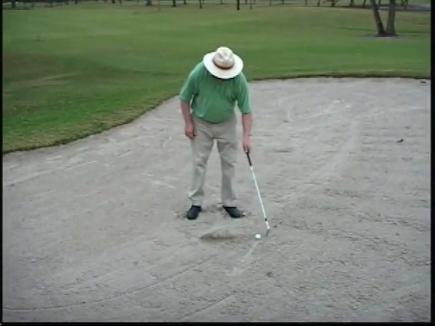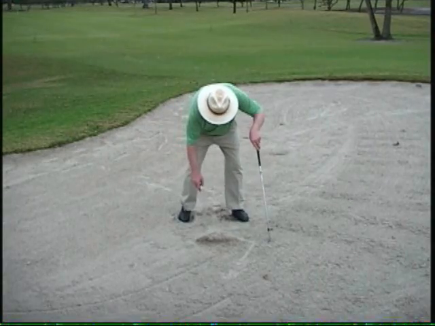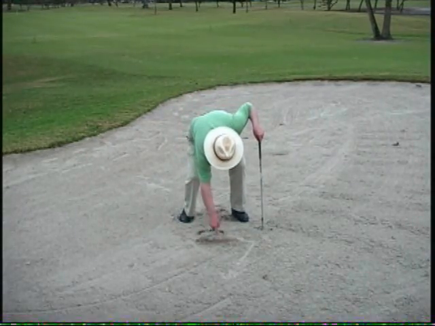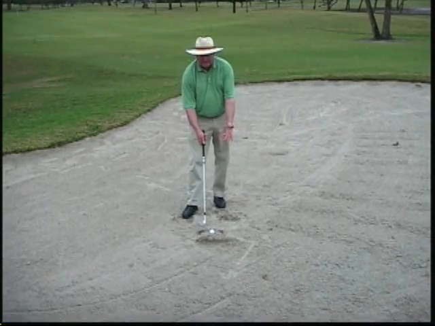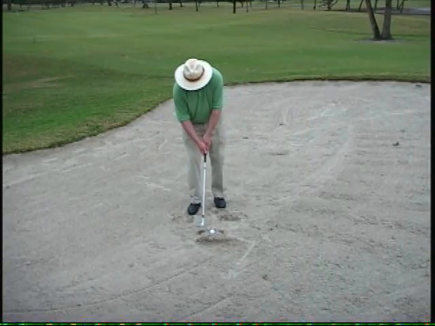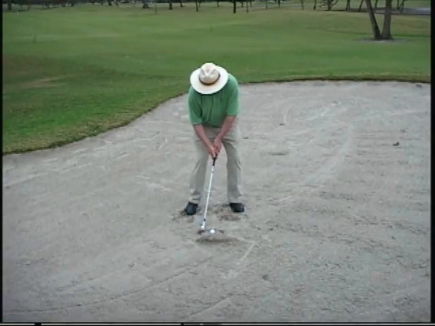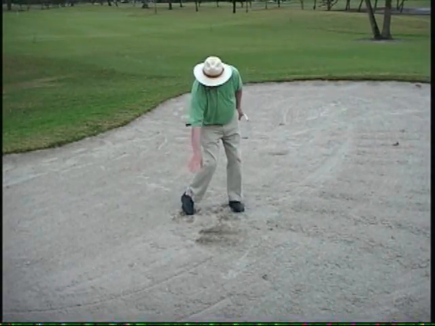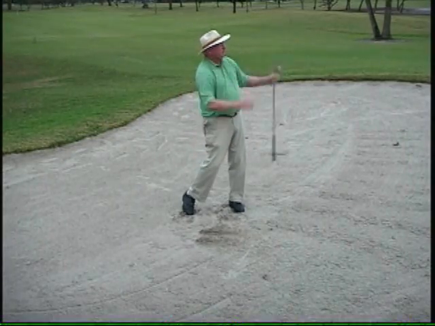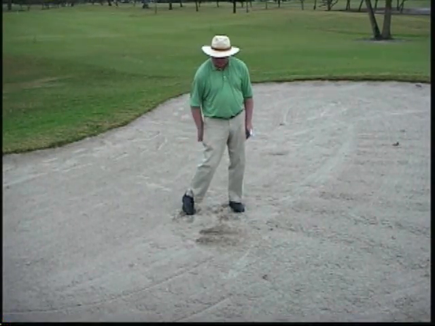Now I'm going to give you another little tip on this one. I'm going to create a little egg here, and I call that the sunny side up egg. What I want to do is make this egg disappear. So again, open my face, always a little angle forward, ball forward inside my left heel. I pick up the club, I come down, and the egg has disappeared, and the ball is about 5 or 6 feet from the pin.